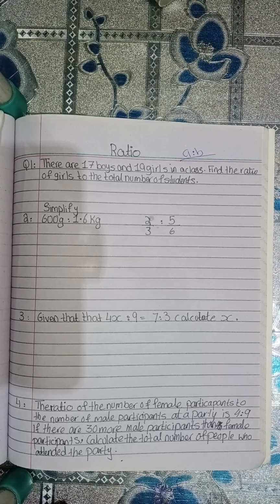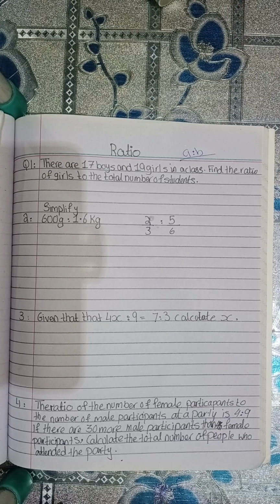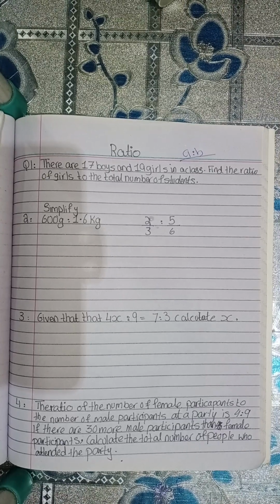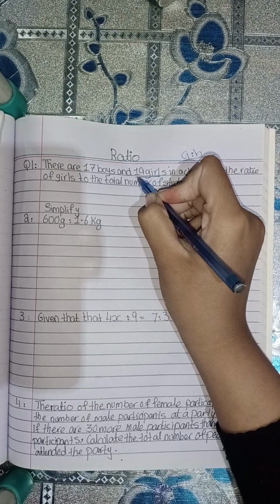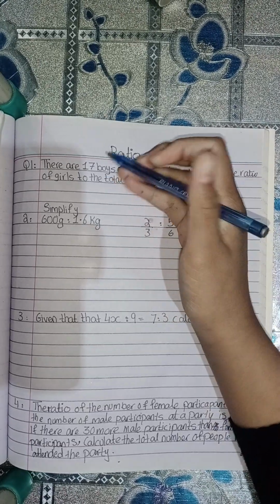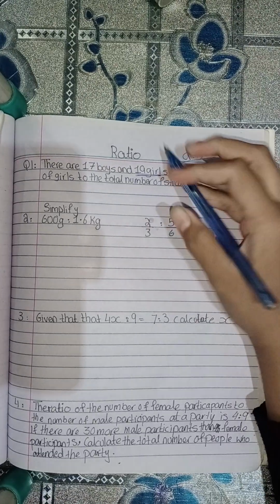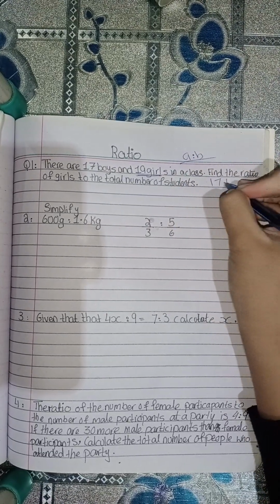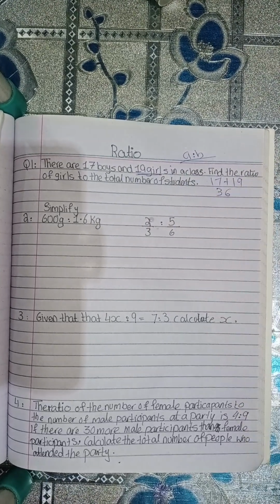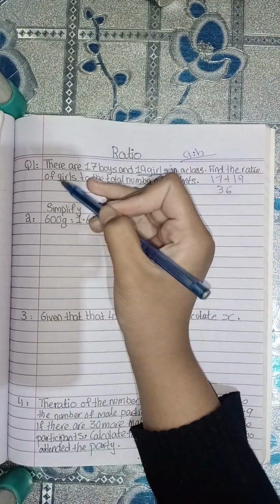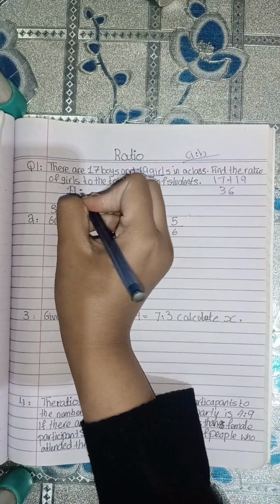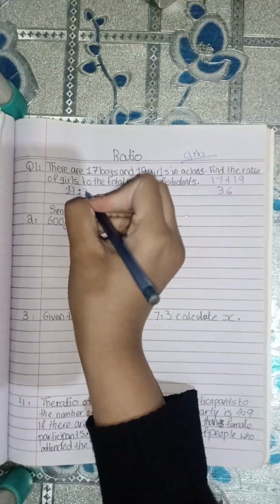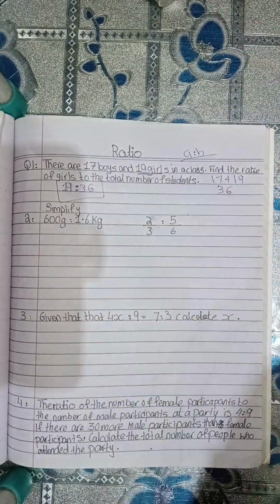There are 17 boys and 19 girls in a class. Find the ratio of the total number of girls to the total number of students. So we know the number of girls, but we don't know the total number. We know 17 boys, 19 girls, so 17 plus 19 is 36. First is girls, which are 19. So 19 ratio what total number? 36. That is our answer, guys.